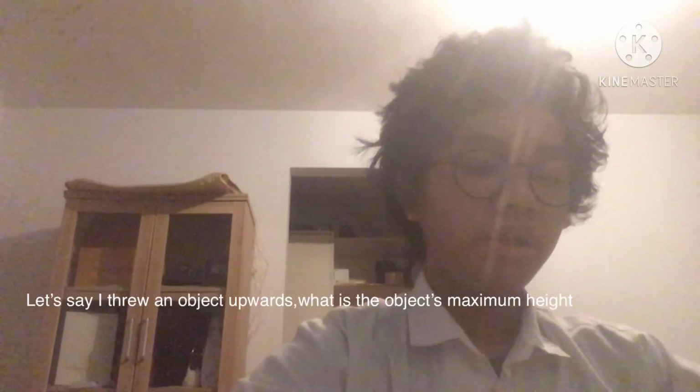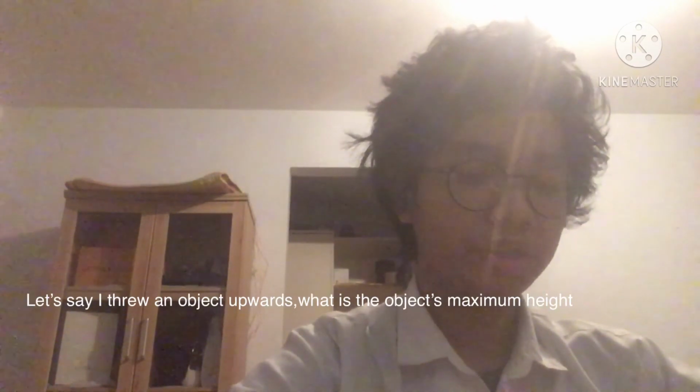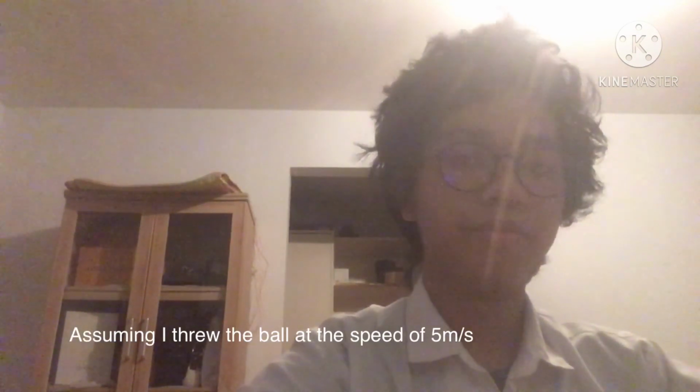Let's look at the freefall problem together. Let's say I threw an object upwards. What is the object's maximum height, assuming I threw the ball at 5 meters per second? First, we get the given. The given is 5 meters per second. It is positive because the object is traveling upwards.